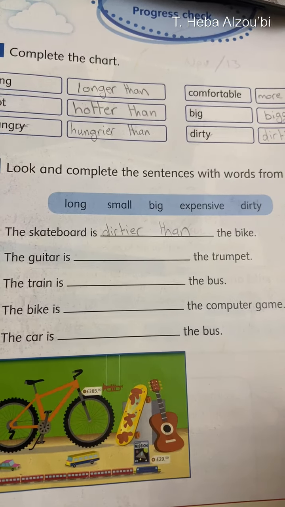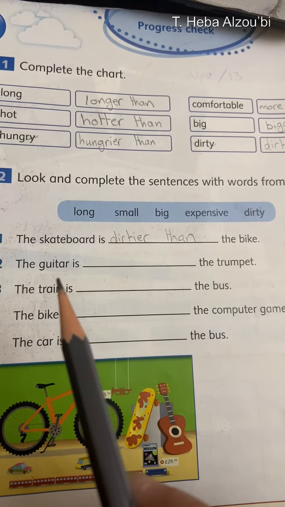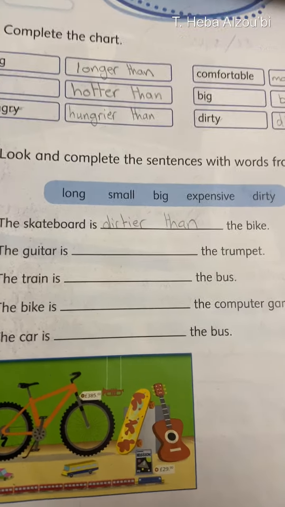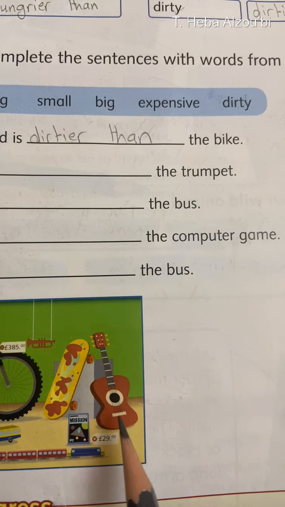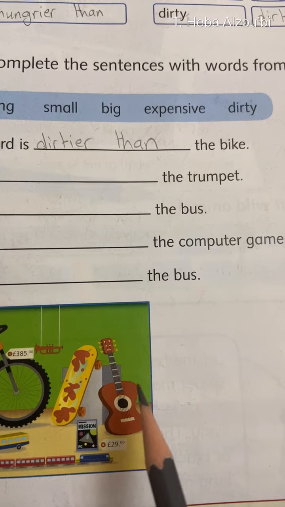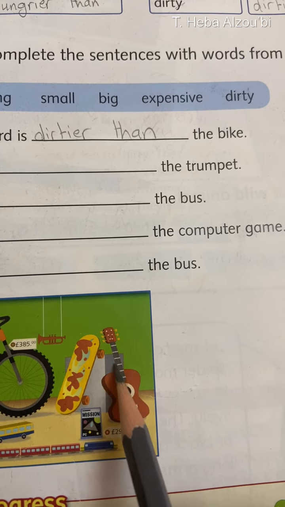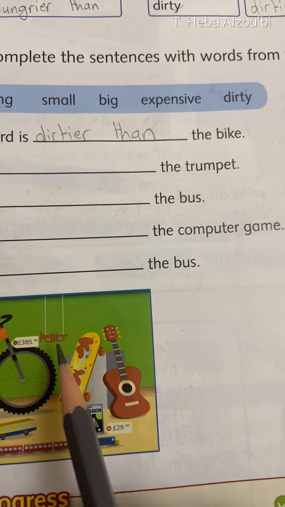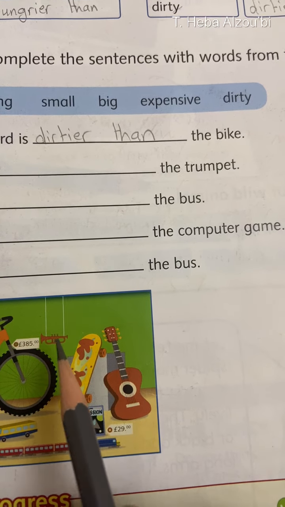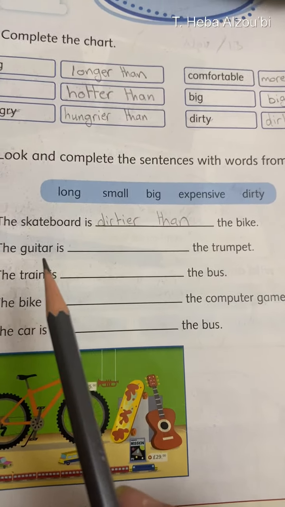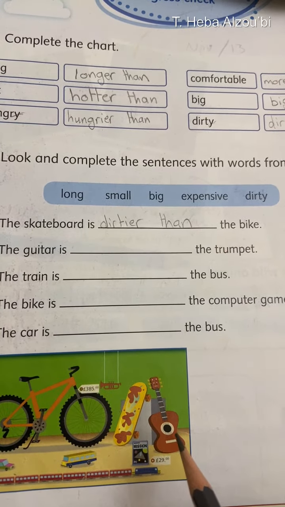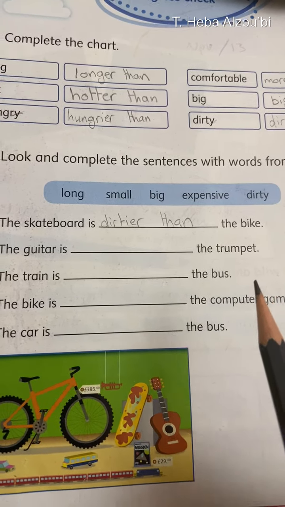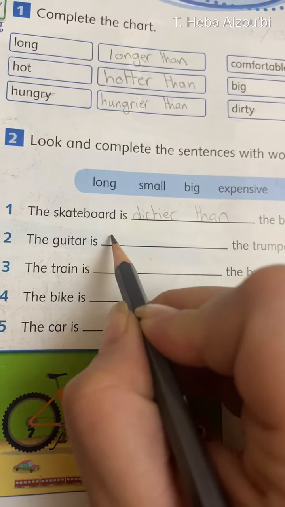Look at the guitar and this is the trumpet. Look at the size of the guitar. It is long. The guitar is longer than the trumpet.